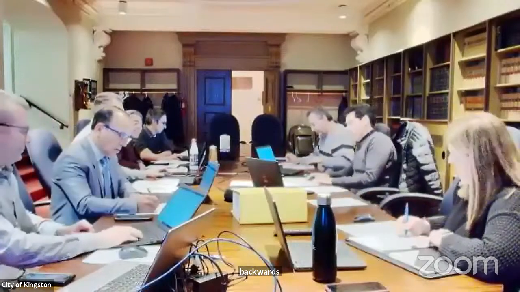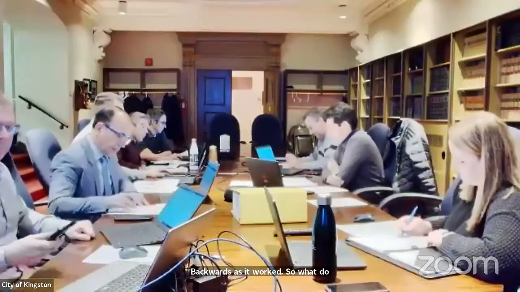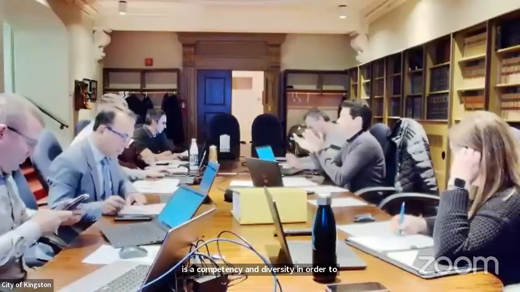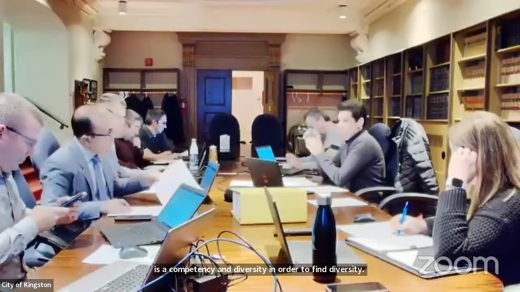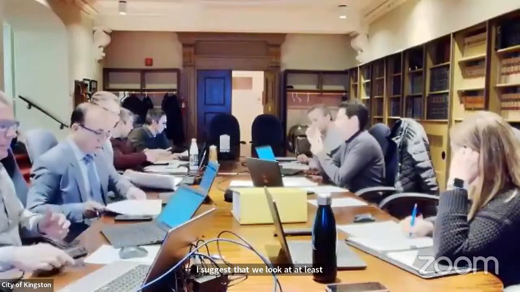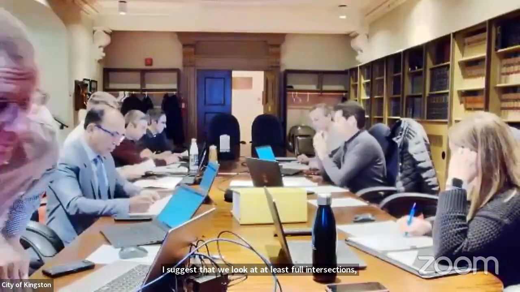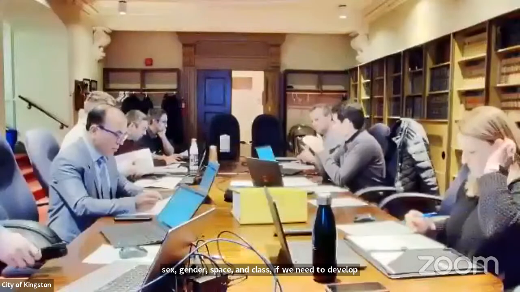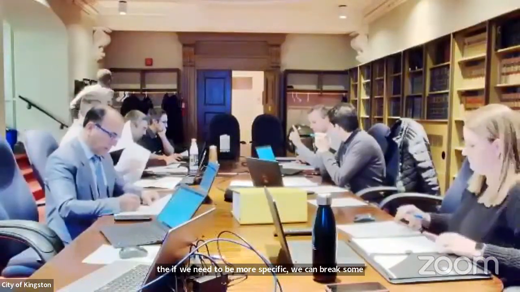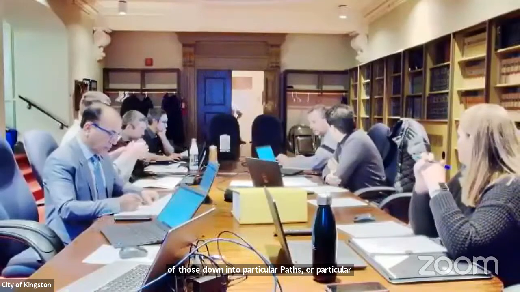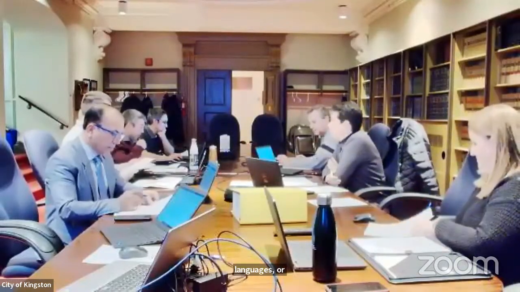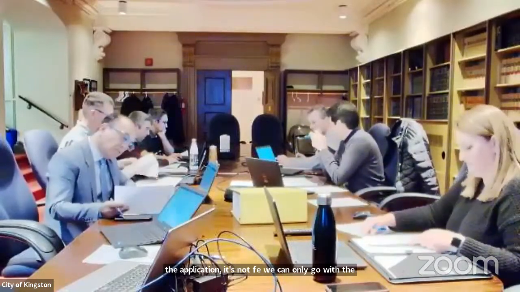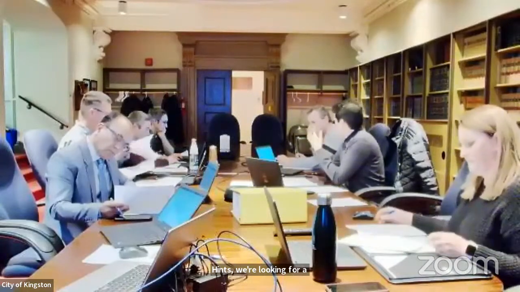Okay. So what we are looking for here is competency and diversity. In order to find diversity, I suggest that we look at least at four intersections: age, sex or gender, race, and class. If we need to be more specific, we can break some of those down into particular classes or particular languages or cultures. That's not always included in the application. It's not. We can only go with the hints. So we're looking for a type of diversity that is ideally intellectual diversity, but we can't tell that except by the hints that are in there.